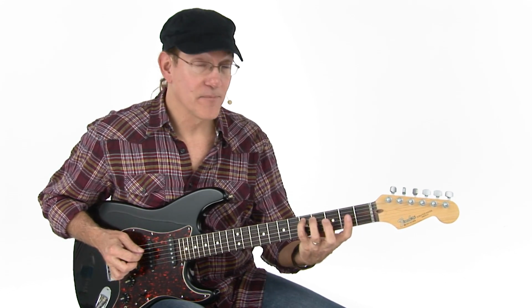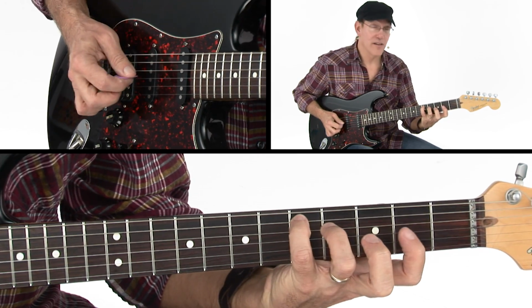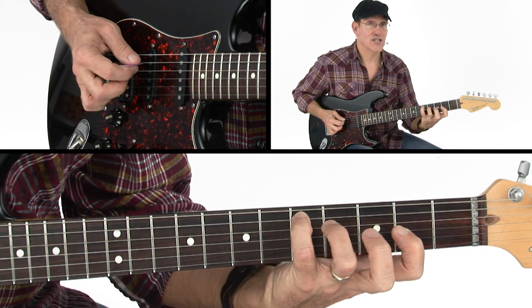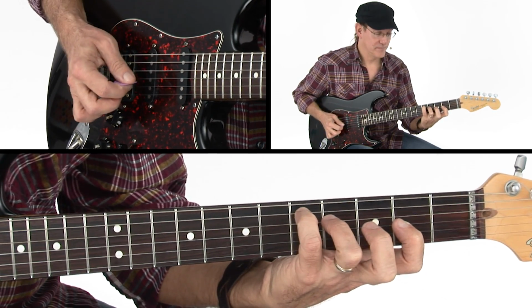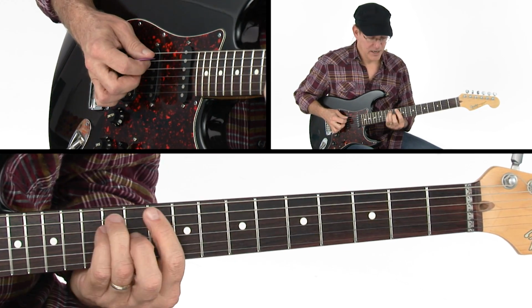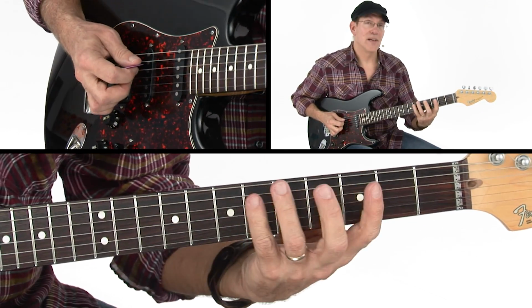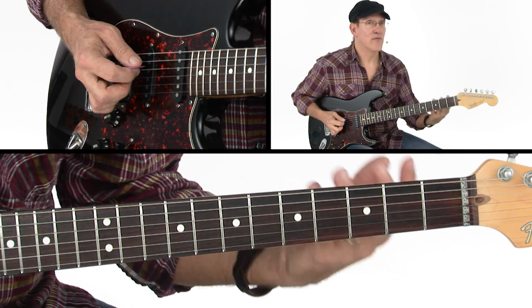So if we start here, that would be a D. So this is going to be a D chord, right? And we're going to go there, there, and there. Same exact shape as we used on the A. So we're going to move that up to here for our first inversion and up to here for our second inversion. Same shapes. So let's play the inversions off of the 4th string.